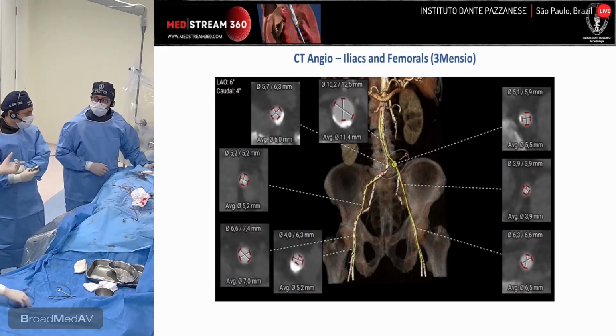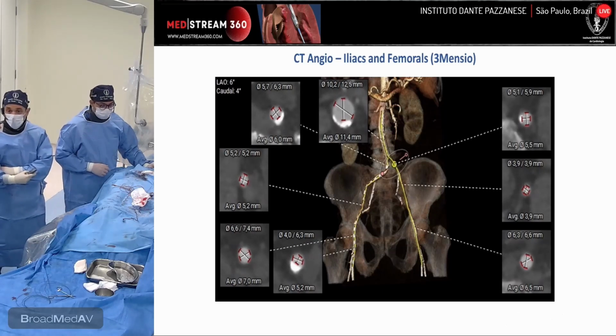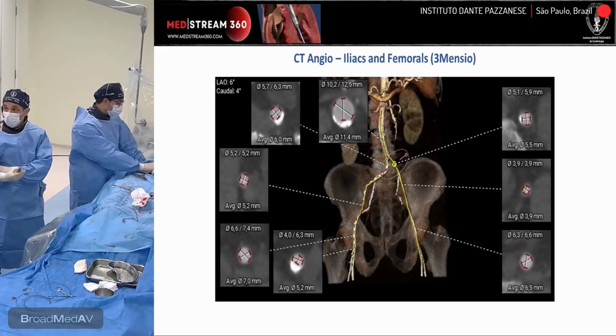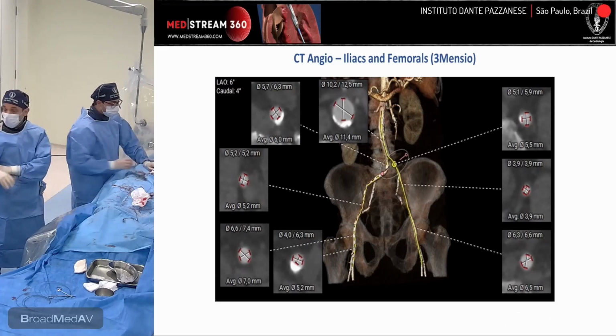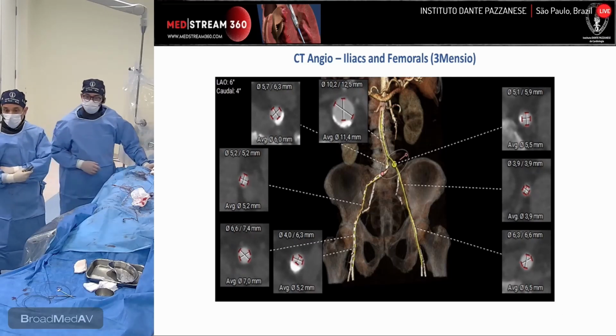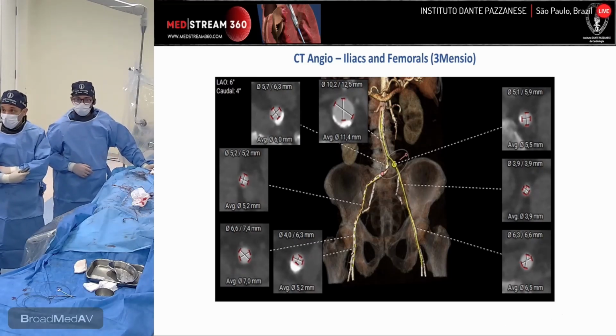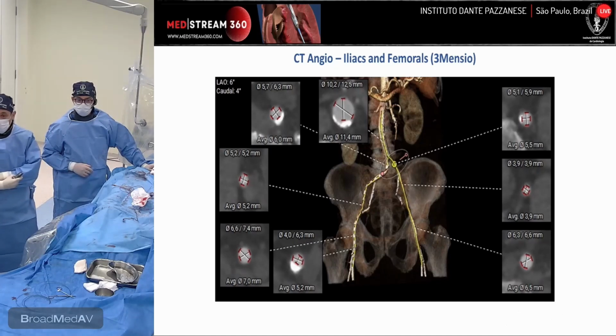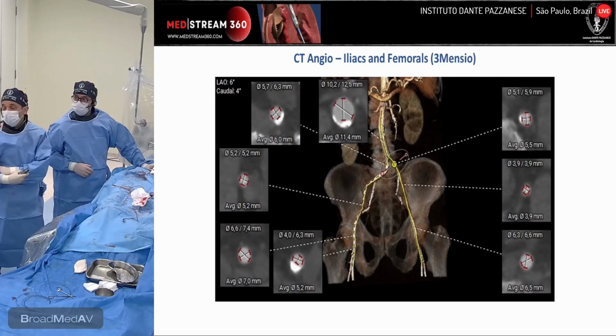And when is this patient going to walk? In 4 hours. Yeah, our minimalist approach. We have a protocol here. We're going to send this patient to our recovery room here at the cath lab, and he will be observed for 4 hours, and then he will be able to walk and be discharged maybe tomorrow.